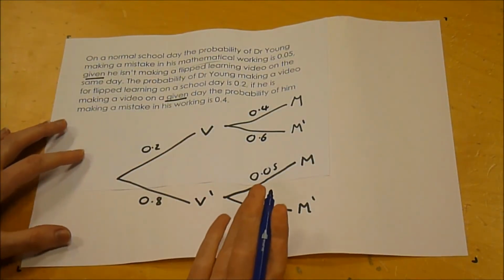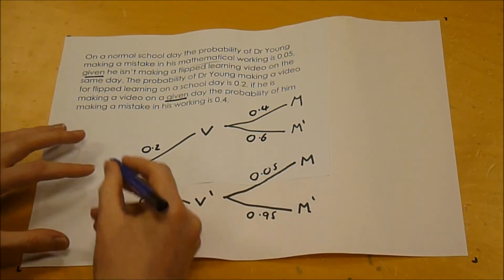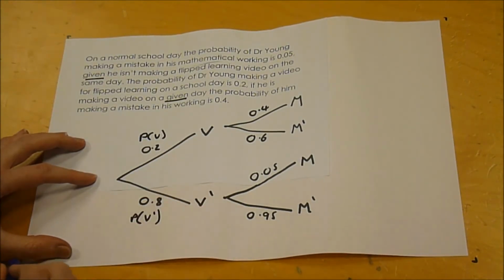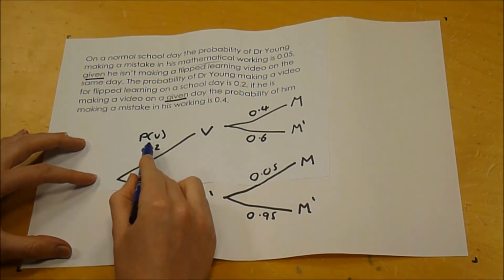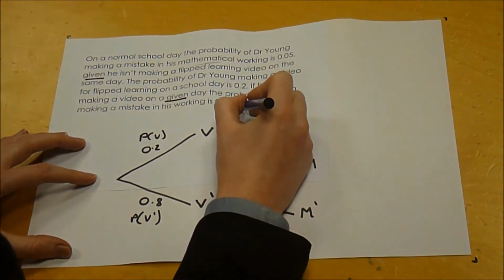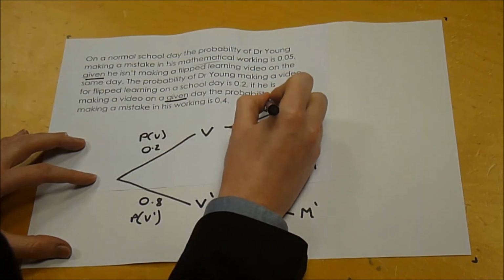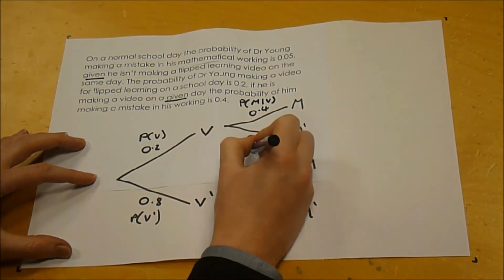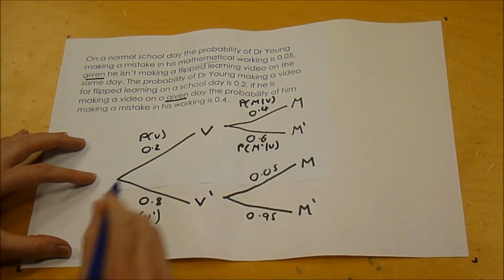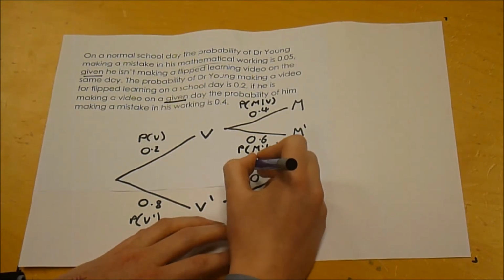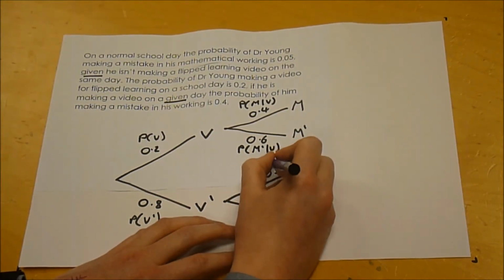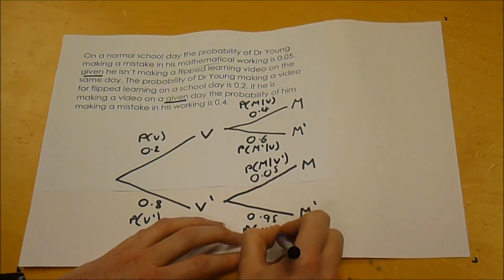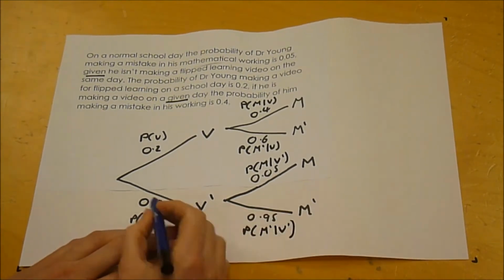Now I'm just going to put on some of the actual notation for what these probabilities are. So this is the probability of B making a video, the probability of not making a video. Well, this probability is, given he's made a video, he's made a mistake. So the probability that he makes a mistake, given the video, and that notation we've got for given, that line. And this is the probability that he doesn't make a mistake, given he's made a video. Okay, and we can have a look here. This is the probability that he makes a mistake given that he's not made a video. And we can fill in the last one. He's not made a mistake given he's not made a video. I expect that to be quite good.